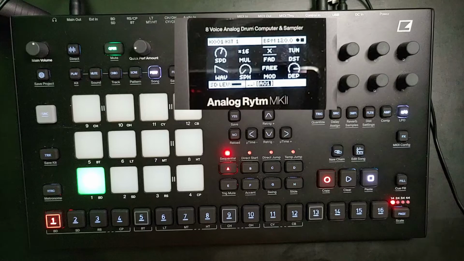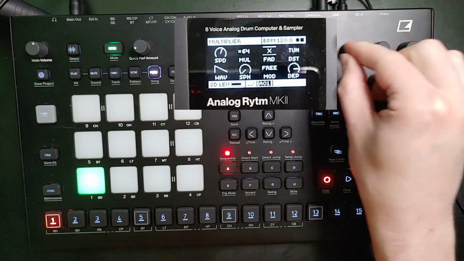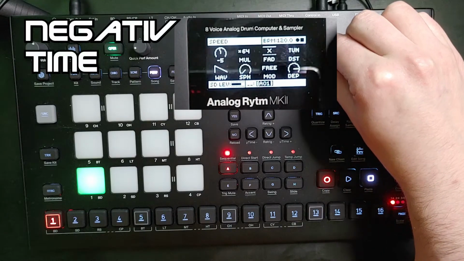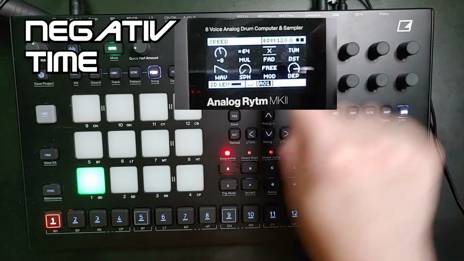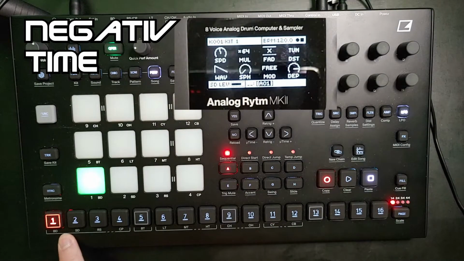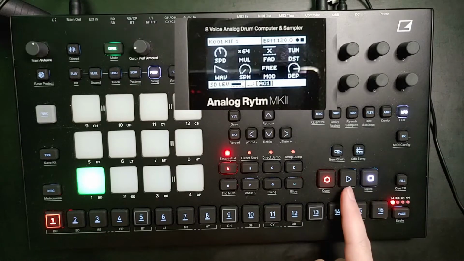Another interesting thing is if you put the speed in the negative range, you get an inverted waveform of the LFO. So it doesn't go pew, it goes whoop, whoop. So let's hear it.